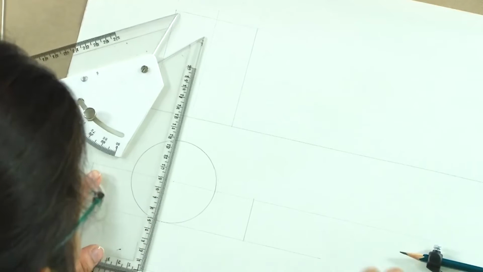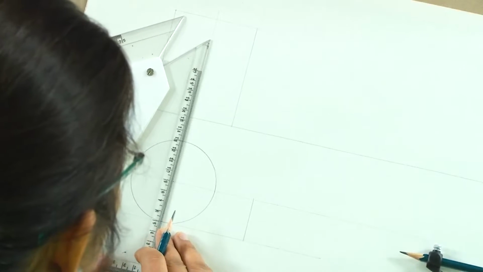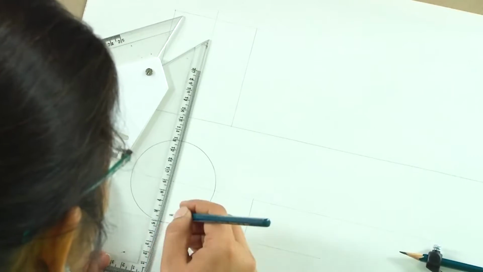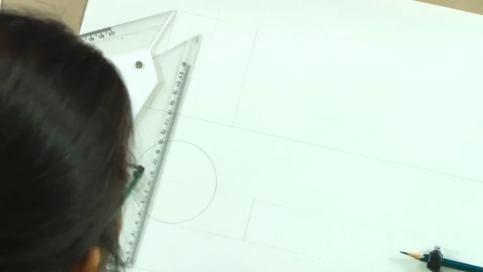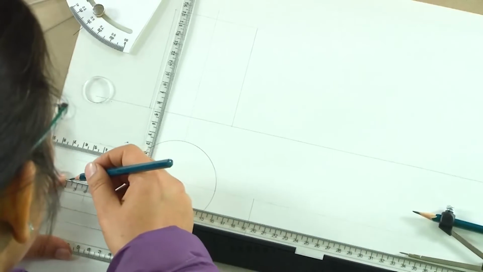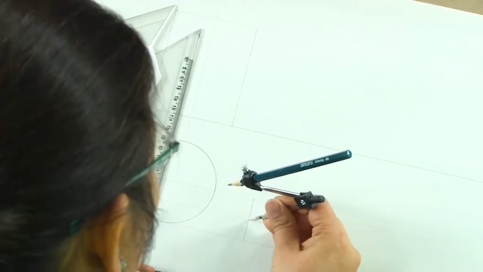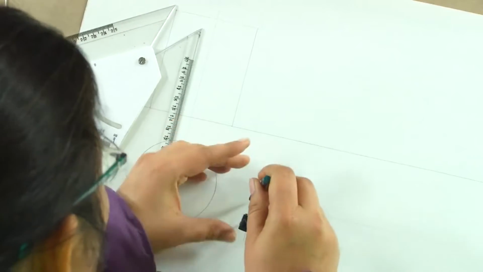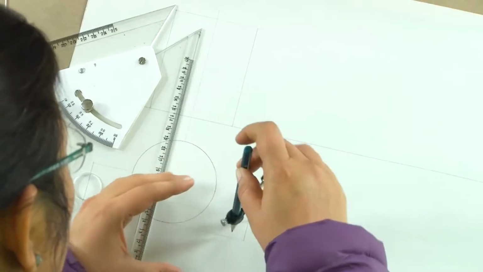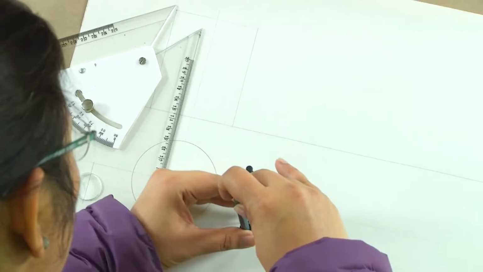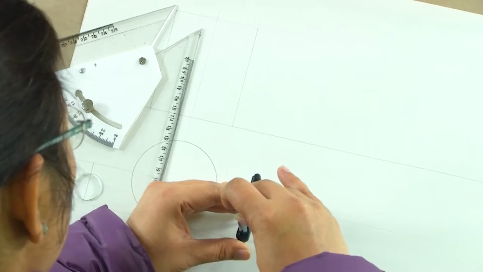Now, we will have its axis passing through the center, which is somewhere here. And if I draw the reference circle, we will have to draw the reference circle.